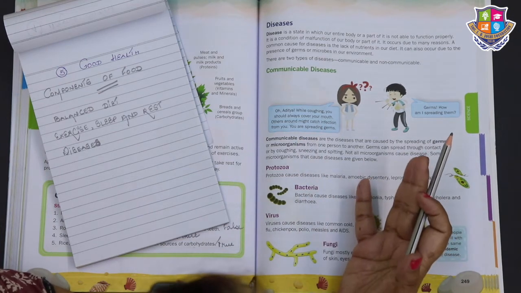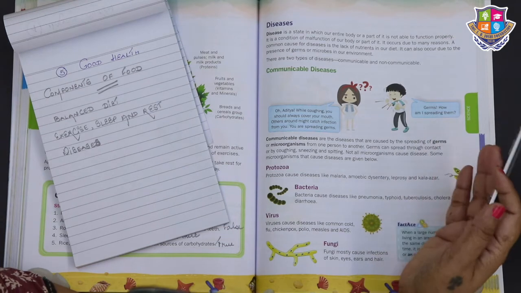You're spreading germs. Germs? How am I spreading them?